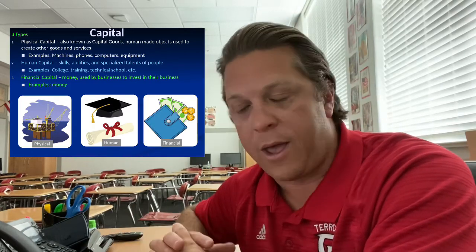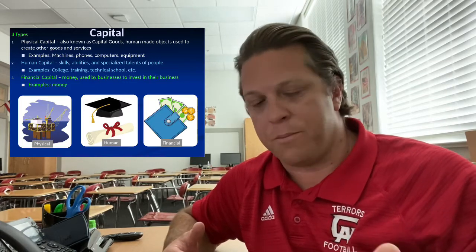Now, the third type of capital, which is often used in the media when they talk about the economy, is financial capital. And financial capital is money, right? So money plays a very important role in a modern economy, and certainly is used by businesses to invest in their own company, their workers. It works as a medium of exchange, so we pay for things that way. But nonetheless, the three types of capital: physical capital, that's the machines, technically; the human capital, that's our knowledge and skills; and then financial capital, which is the cash, the money.